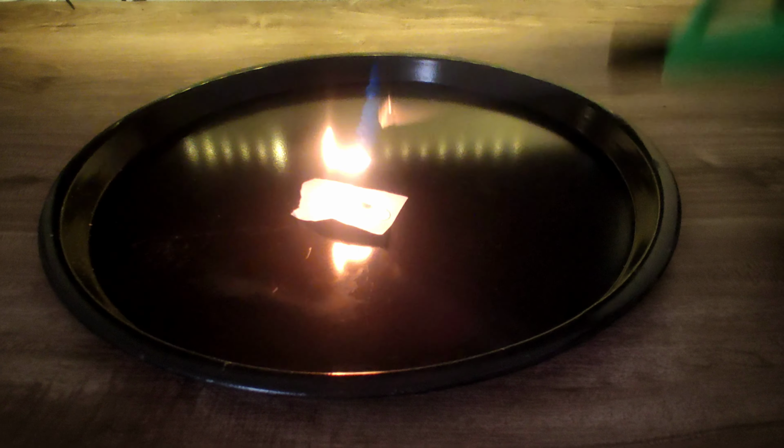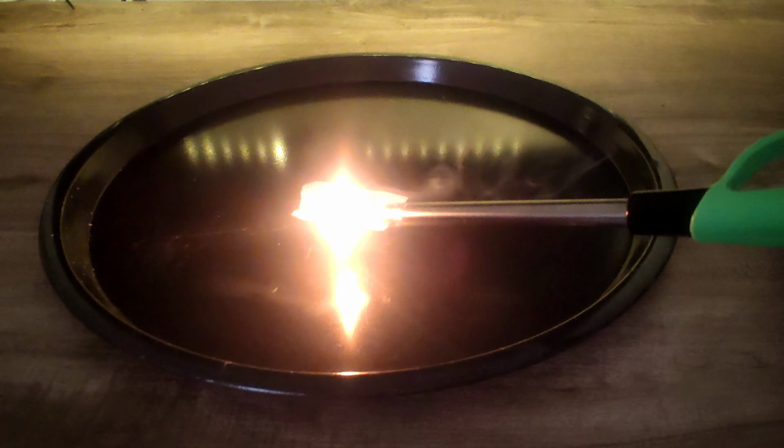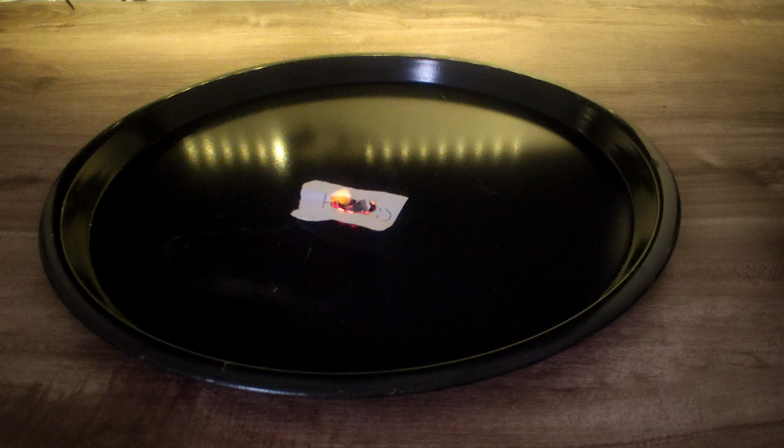Now, for the last example, burning a paper. So, is it a chemical change? Yes, burning paper represents a chemical change as it forms a new substance called ash.